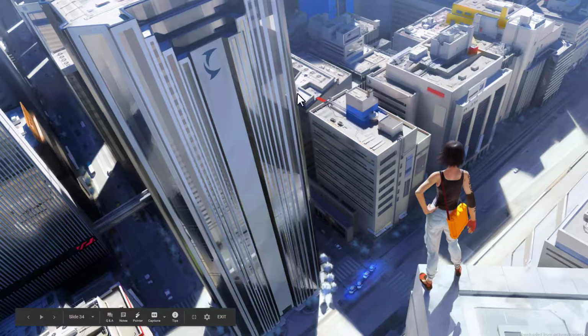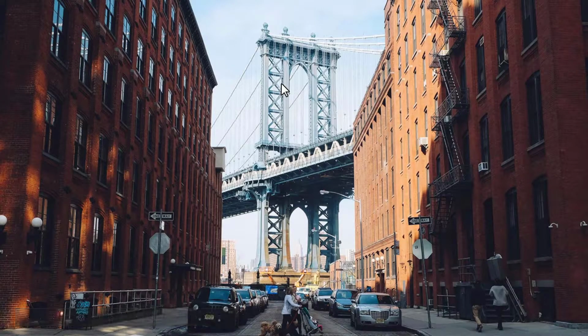Now we have horizontal vanishing points for these buildings and vertical vanishing points that are well below the image but are still visible. Here's an example of a 1-point perspective where we have multiple. This bridge is on its own vanishing point, and these buildings are on their own vanishing points.